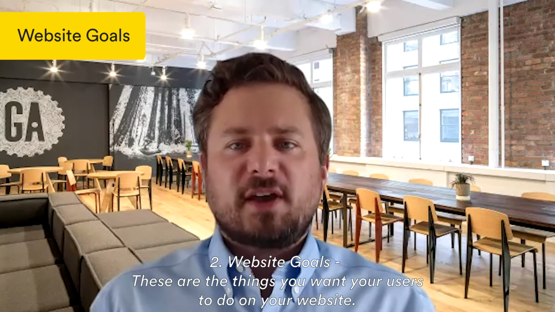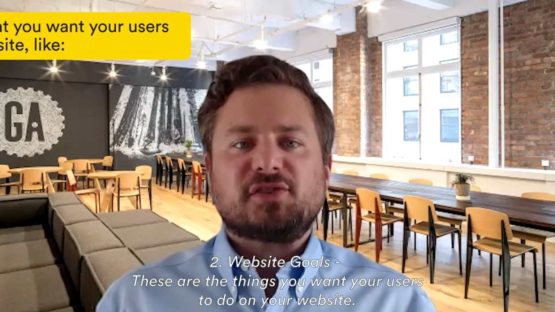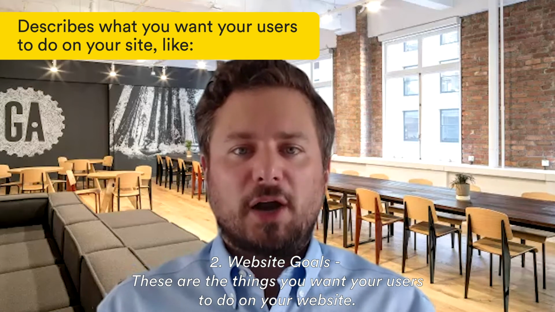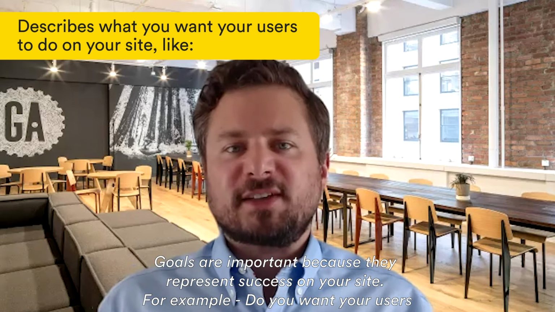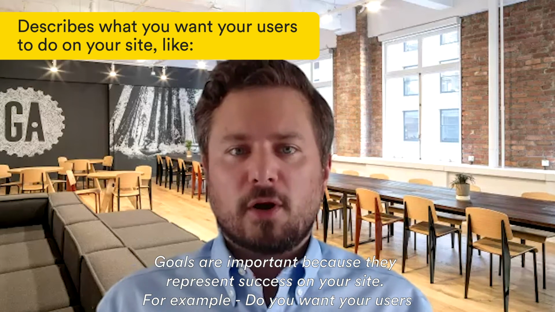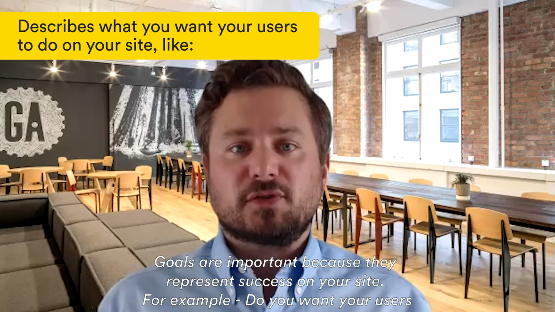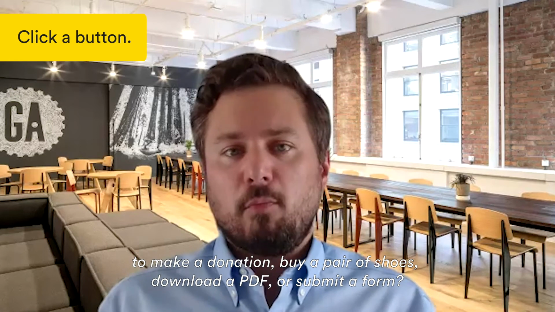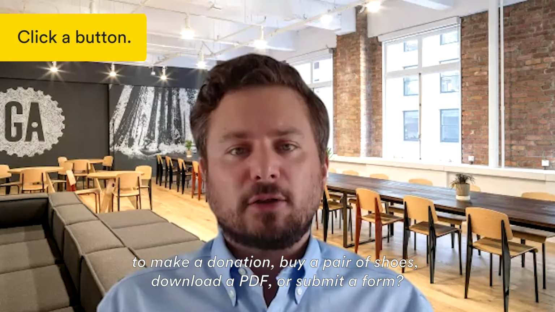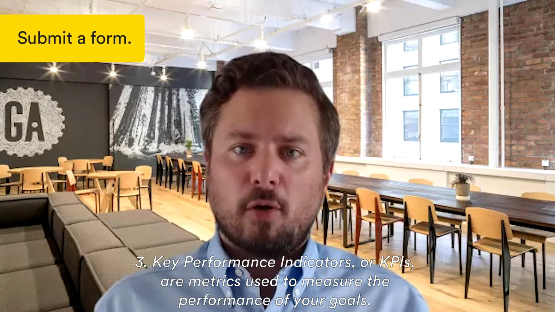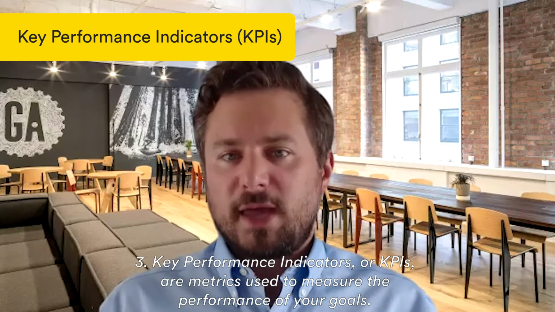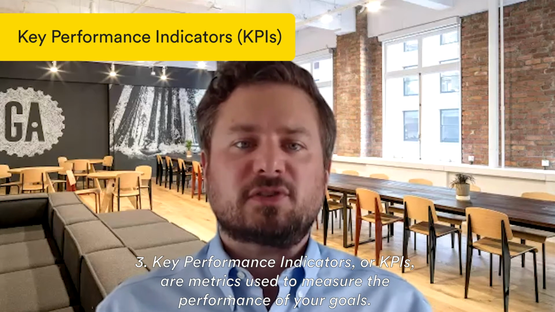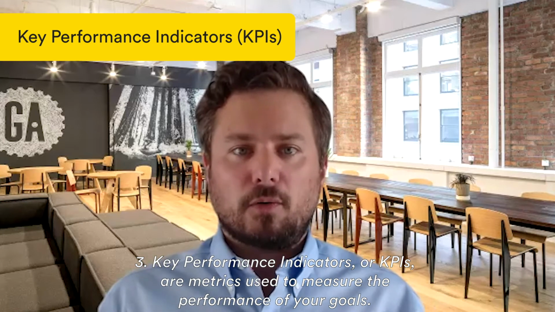Two, website goals. These are the things you want your users to do on your website. Goals are important because they represent success on your site. For example, do you want your users to make a donation, buy a pair of shoes, download a PDF, or submit a form? Three, key performance indicators, or KPIs, are metrics used to measure the performance of your goals.